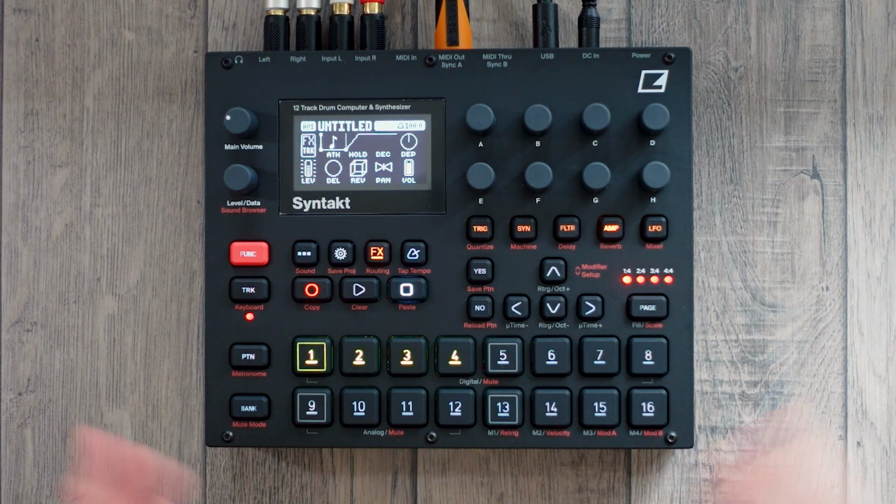So there we go. A little trick for anyone that's performing with the Syntakt, a way of adding a bit of dynamism and control to your performances.